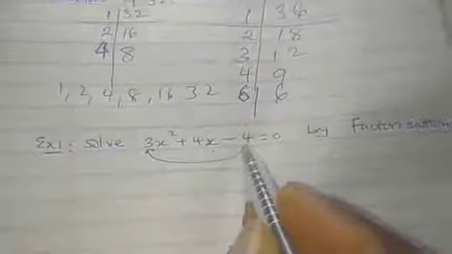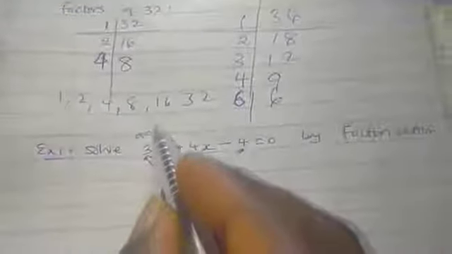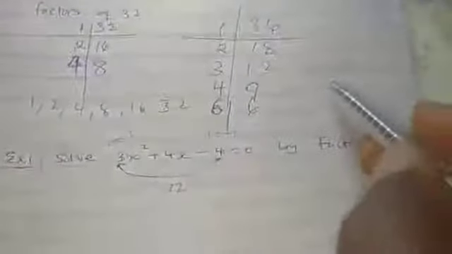I will explain using the following examples. We have our example 1. Solve by factorization method. We want to solve this equation by factorization method. Now, for the factorization method, what you do is you consider this and these numbers. You multiply them together. That is A and C. You multiply 3 times 4 is 12.